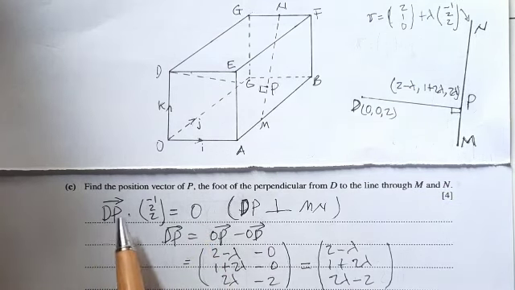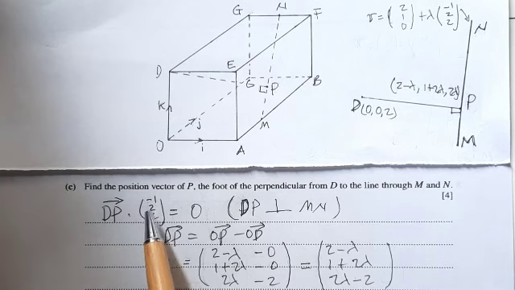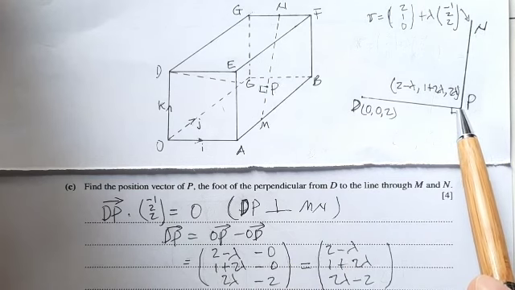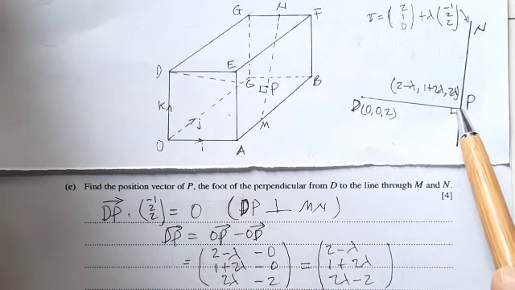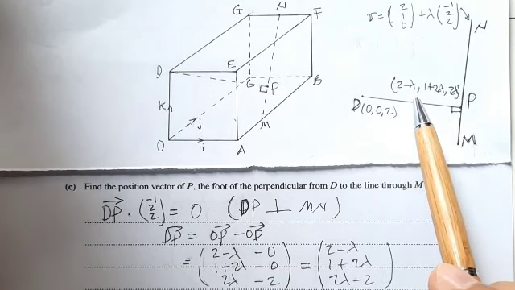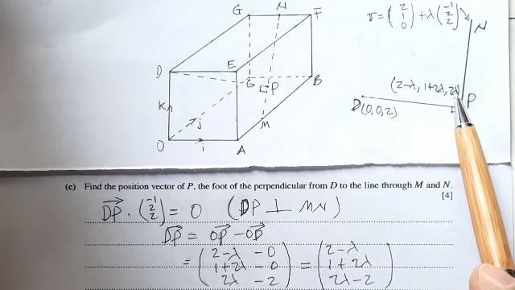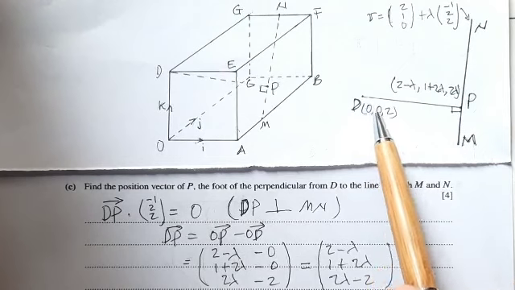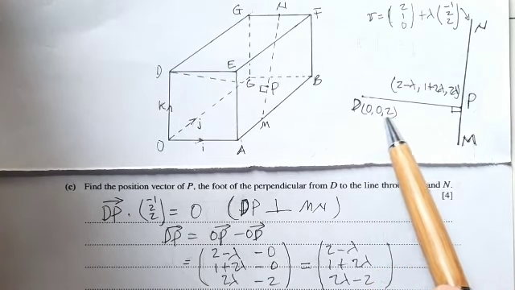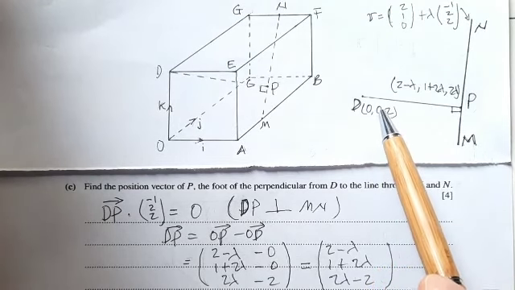Now vector DP is the position vector of P minus the position vector of D, that is OP minus OD. The coordinates of point P are 2 minus lambda, 1 plus 2 lambda, 2 lambda, and the position vector of point D is 0, 0, 2.